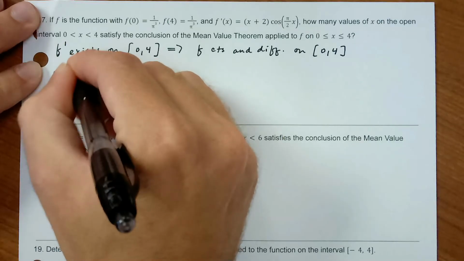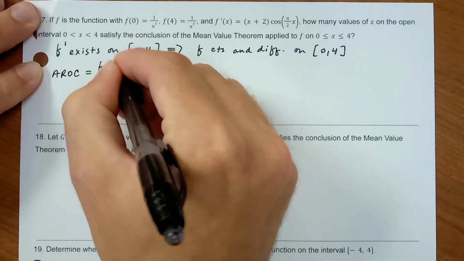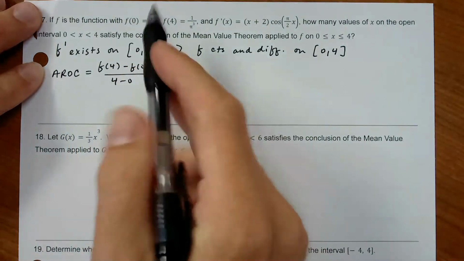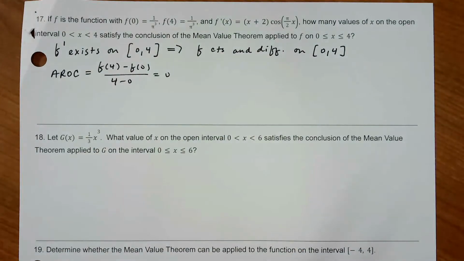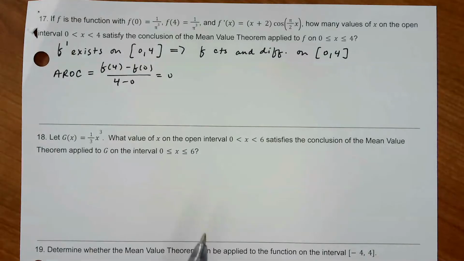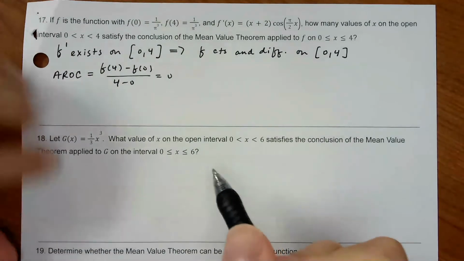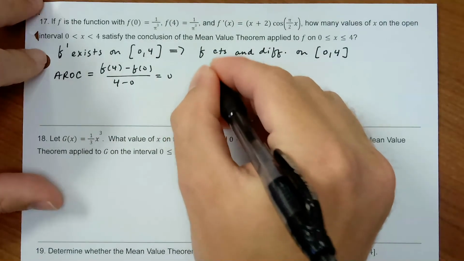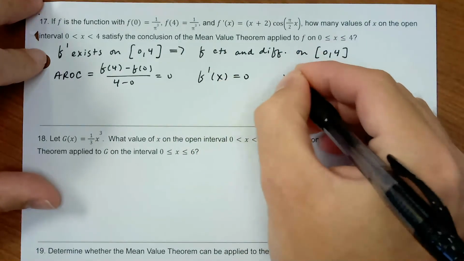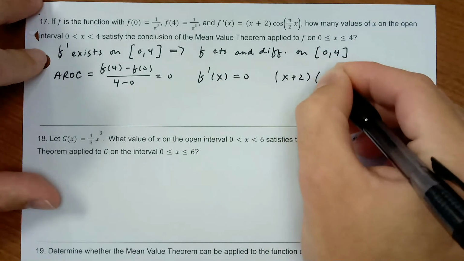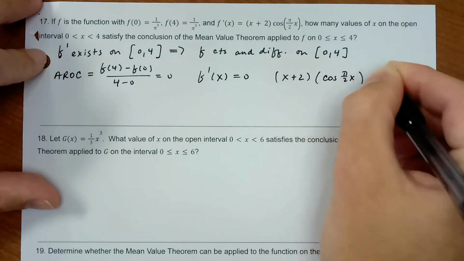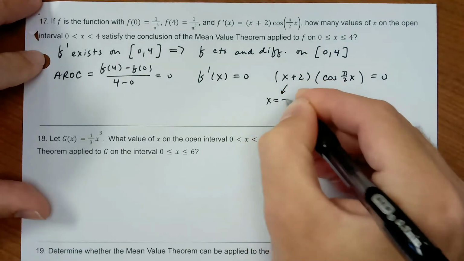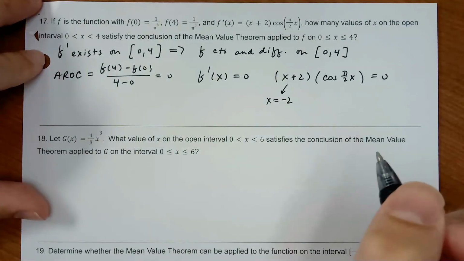I might write off to the side, average rate of change is f of 4 minus f of 0 divided by 4 minus 0. And that's going to equal 0 because f did not change as I went from 0 to 4. Now we know that obviously there was some weird stuff happening in the middle, but there was no net change. Okay, so how many values satisfy the conclusion? I'm just trying to figure out how many times f prime of x equals 0. And that's where x plus 2 multiplied by cosine of pi over 2x is equal to 0. That equals 0 only at x equals negative 2. That's not on the interval 0 to 4, so that's not going to count for us.